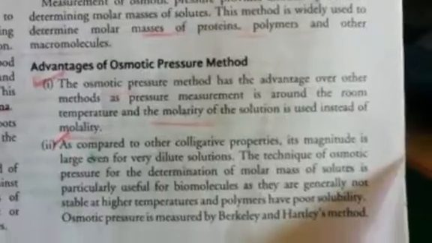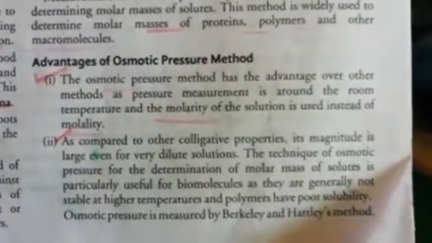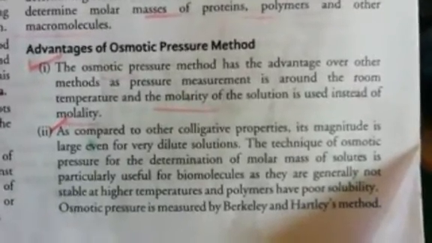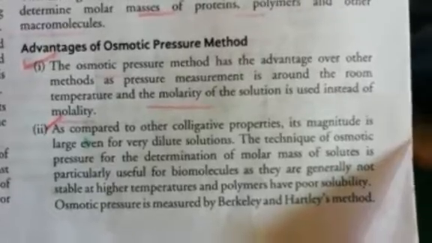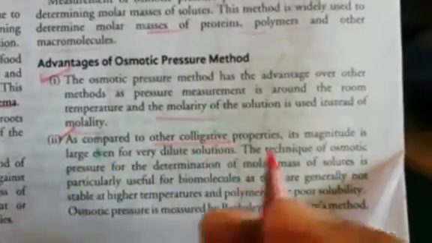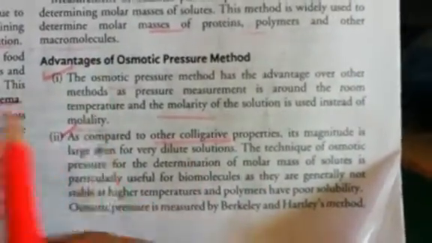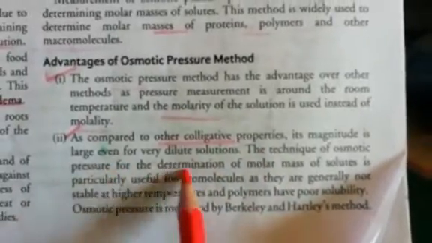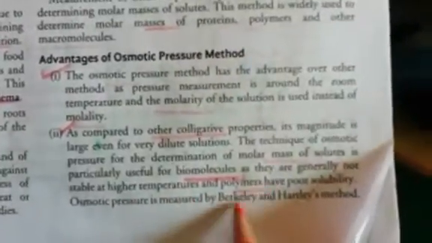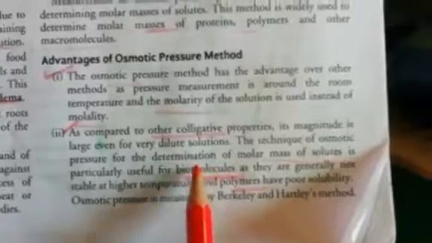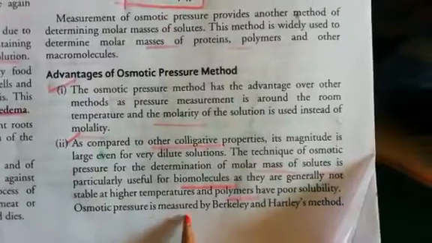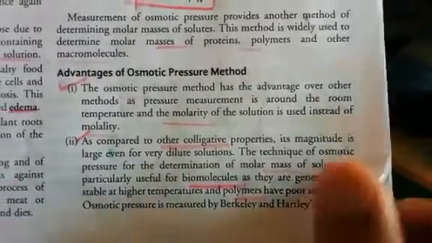As compared to other colligative properties, its magnitude is large even for very dilute solutions. The technique of osmotic pressure for the determination of molar mass of solute is particularly useful for biomolecules, as they are generally not stable at high temperature, and for polymers, which have poor solubility. Osmotic pressure is measured by the Berkeley and Hartley method.